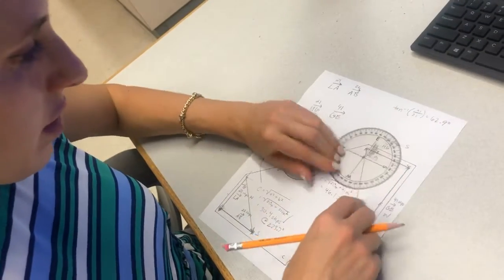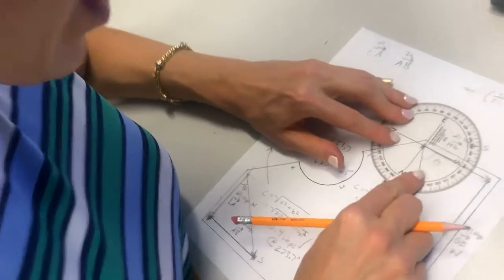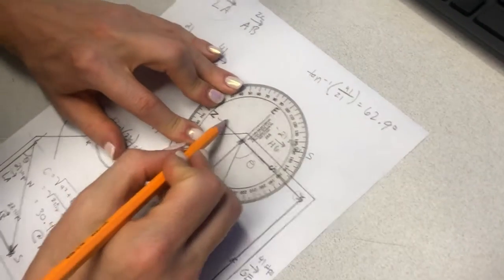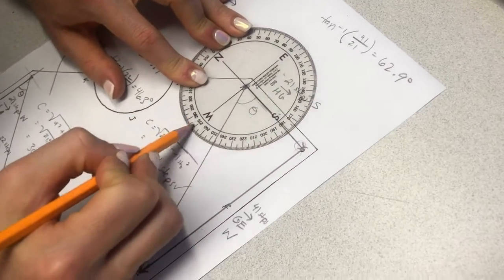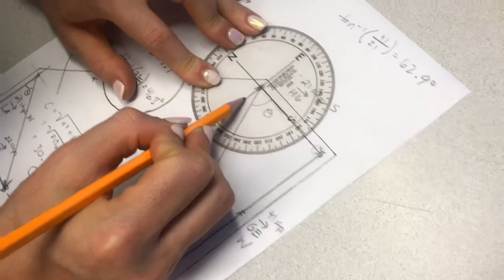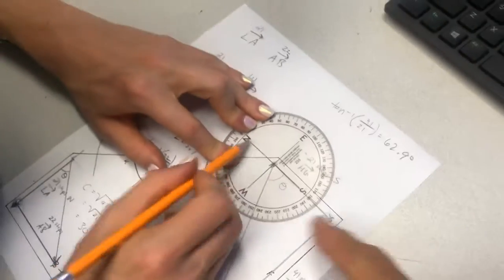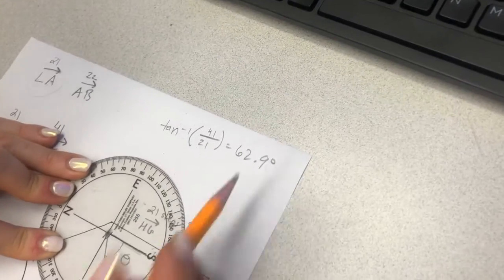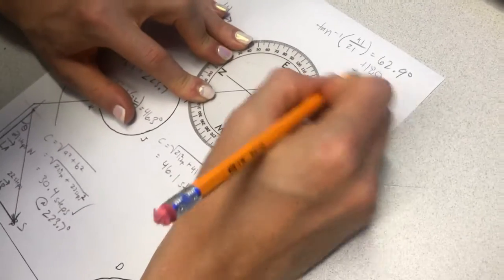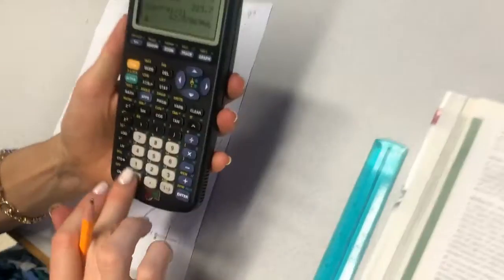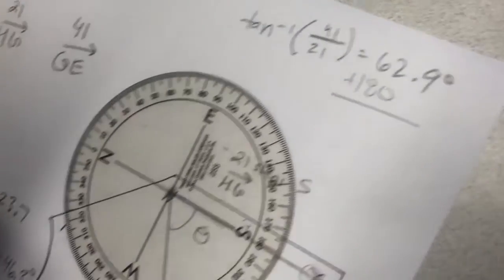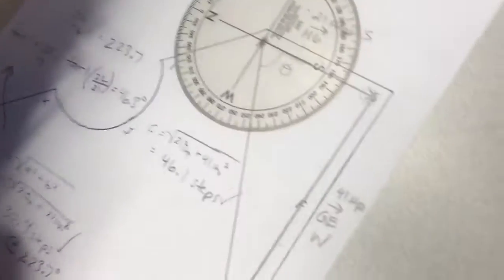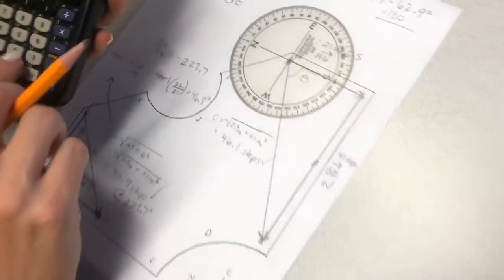But let's see where we're at here again. This is 180, that's 270. We're more than 180, see? This angle's more than 180. So it's 180 plus whatever that was, 62.9. So I can just say plus 180. You guys have to take a step back and really make sure you're adding right. It should be right around 240 something.